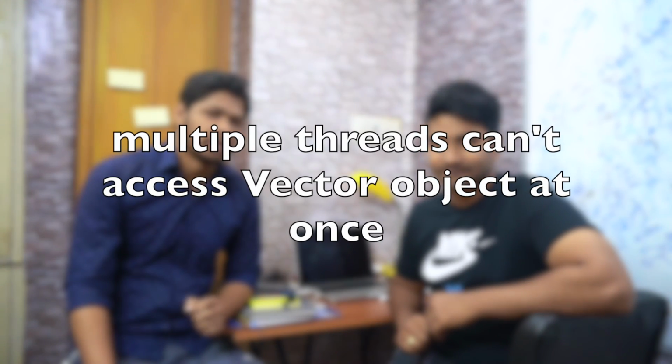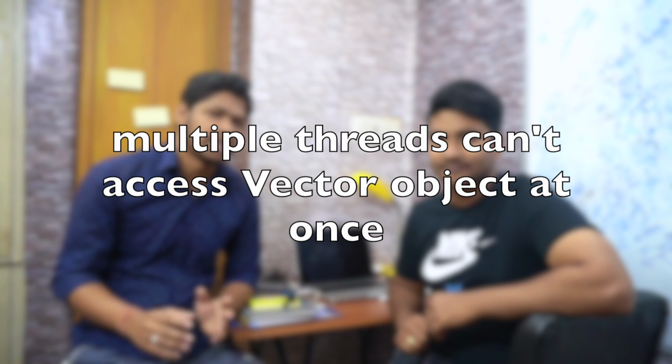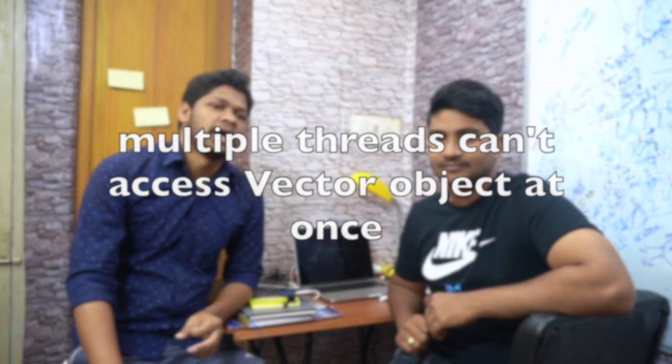What do you mean by the synchronized keyword? In a multi-threading environment, if two threads are accessing the same object and it is synchronized, it will not allow the two threads to access the same object at a time. The two threads will access the same object one by one.